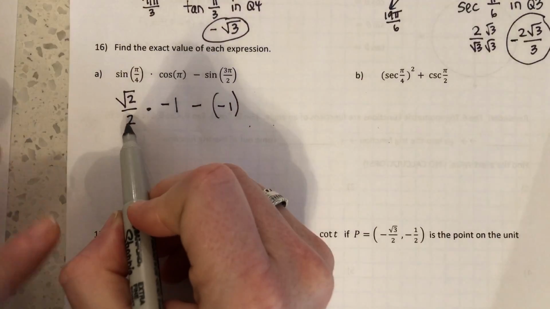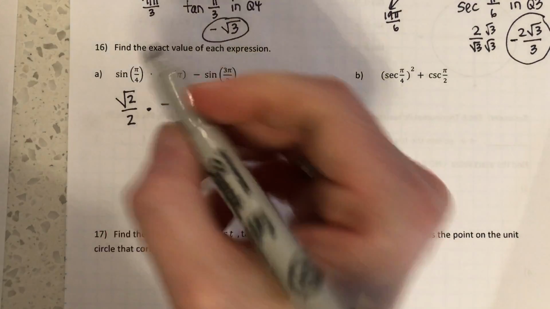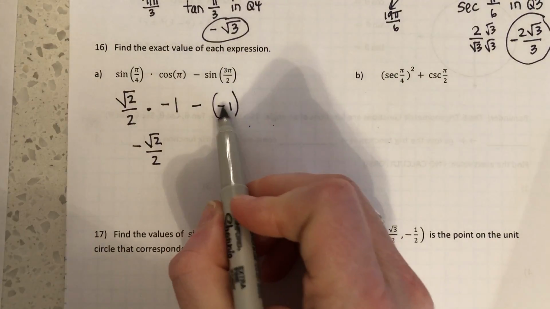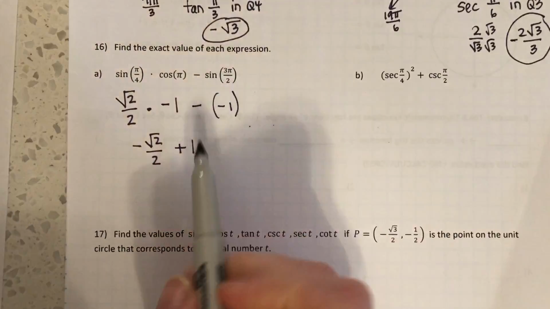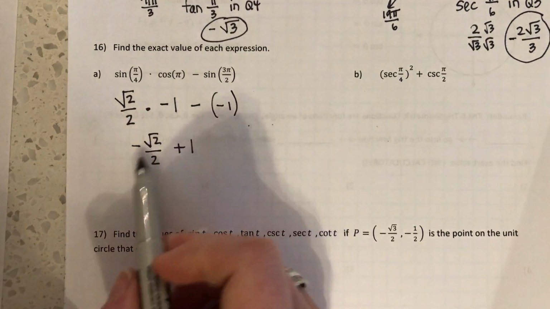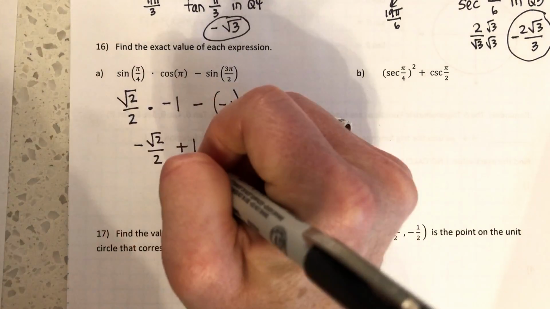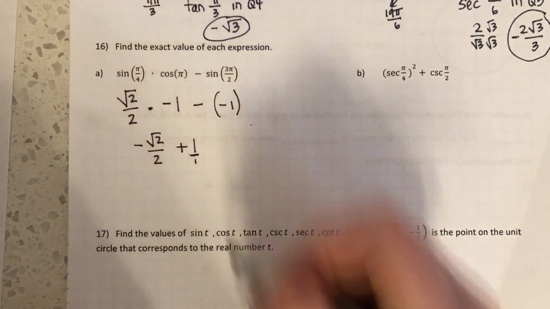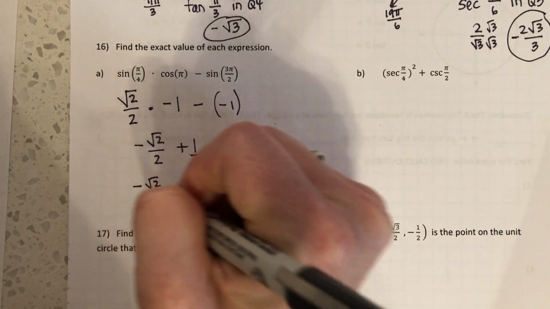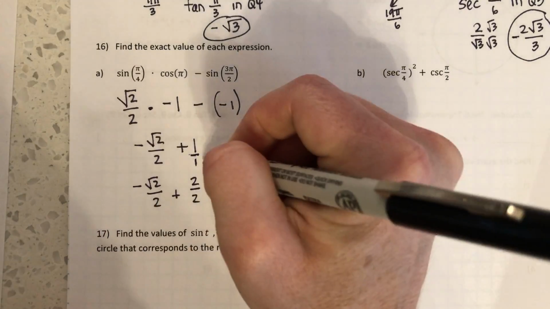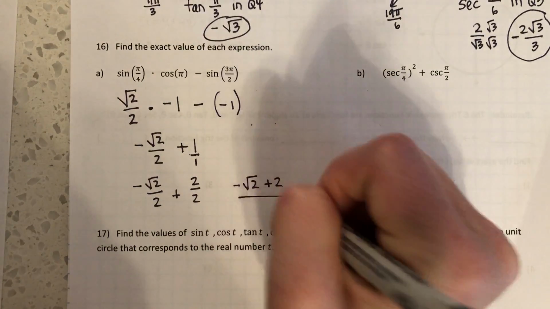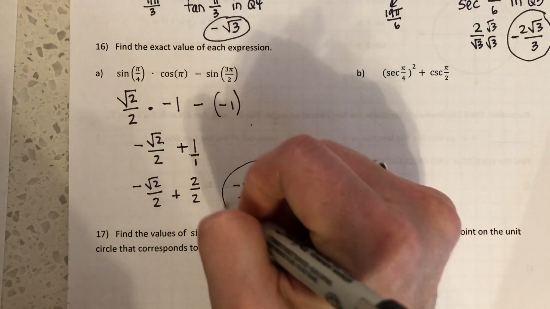All right, let's do it. So what's root 2 over 2 times -1? That's negative root 2 over 2. If I subtract a -1, it turns into +1. So that's your answer, this expression. We can clean it up a little bit by getting a common denominator and physically adding these two numbers together. So if I get over 1 and I get a common denominator of 2, that's going to be negative root 2 over 2 plus 2 over 2, right? Times both by 2, and then you get negative root 2 plus 2 all over a common denominator of 2.